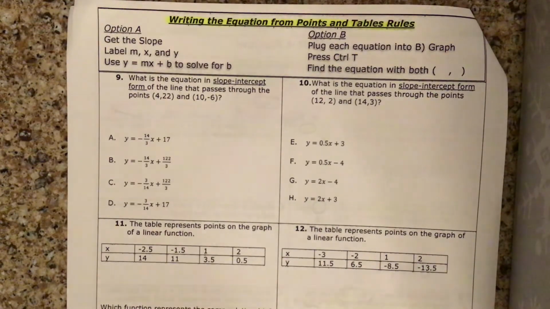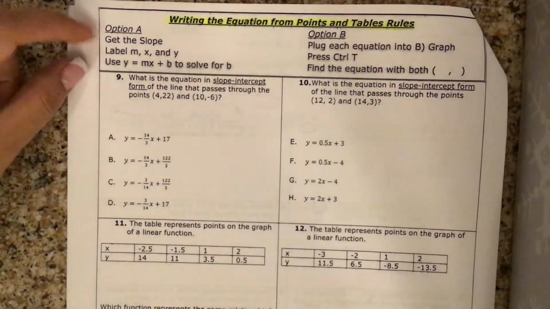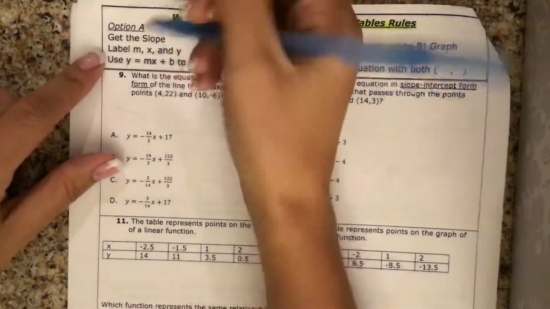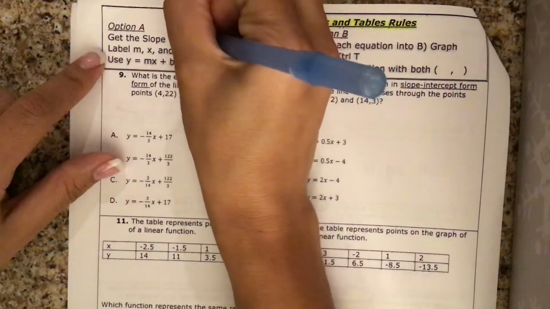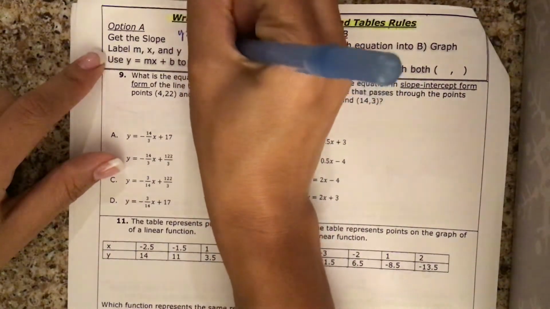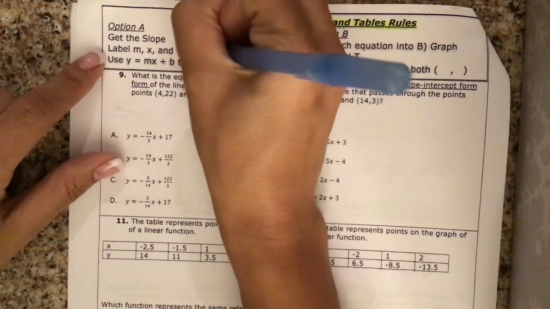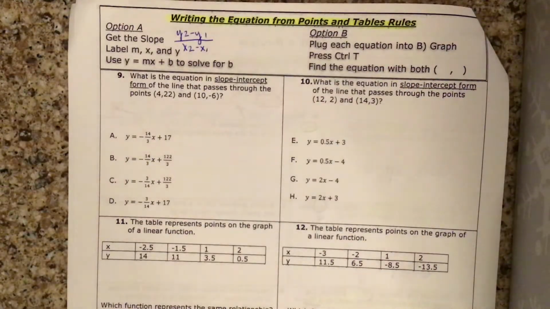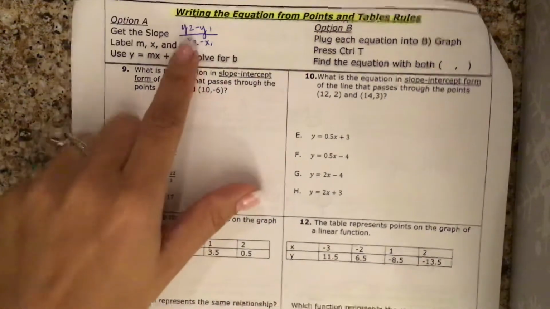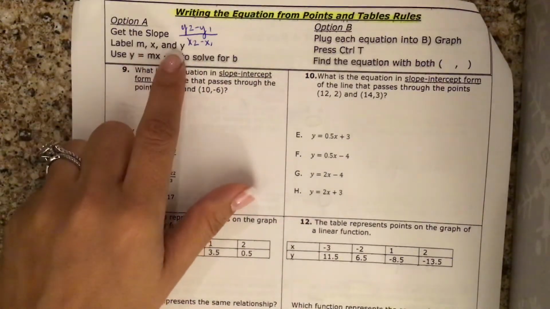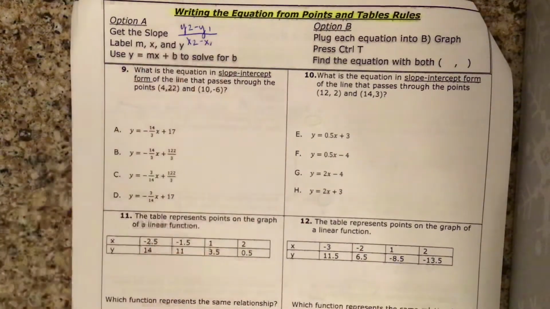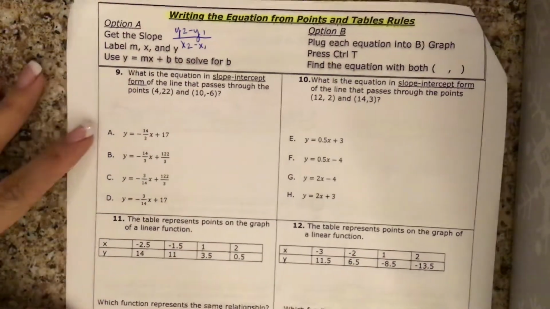The first option, which some of you might want to do, is what we did in class for the last 2 weeks. We said get the slope. Slope is y2 minus y1 over x2 minus x1. You're really good at getting the slope. You have done it over and over again for a long time. Once you had the slope, you labeled the m, the x, and the y. You plugged in your pieces, and you solved for b. That's the way that we did it by hand.